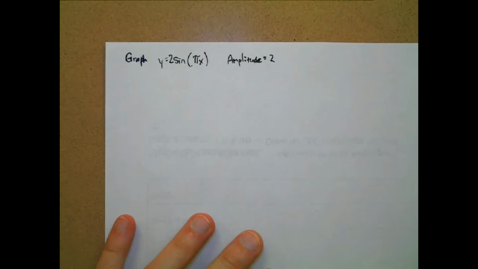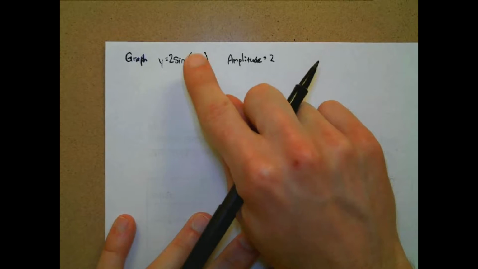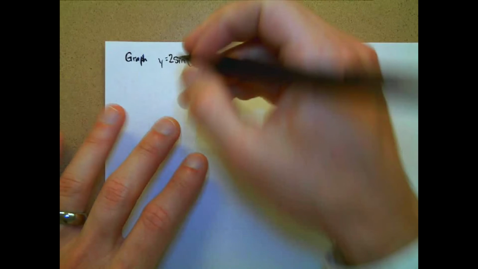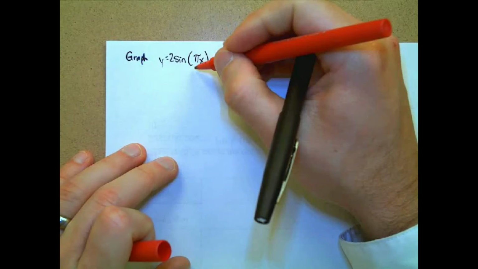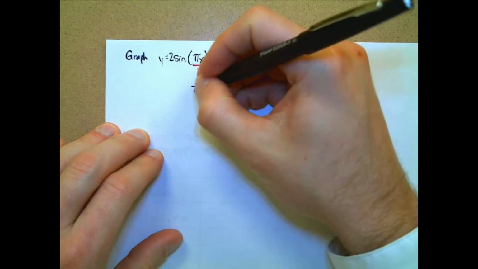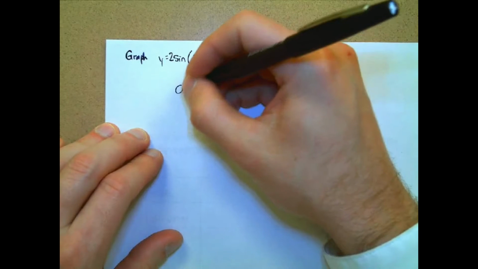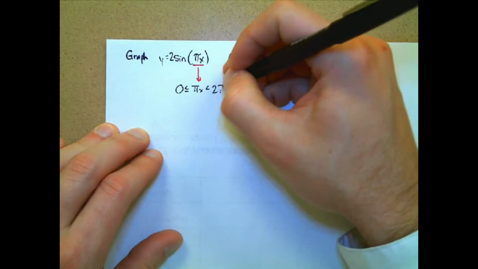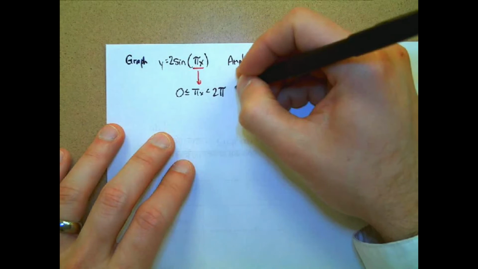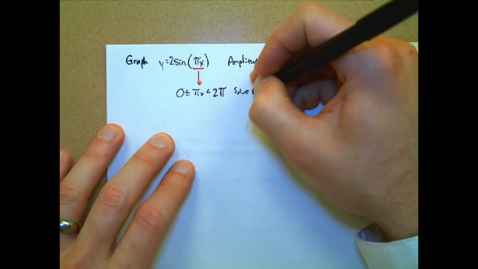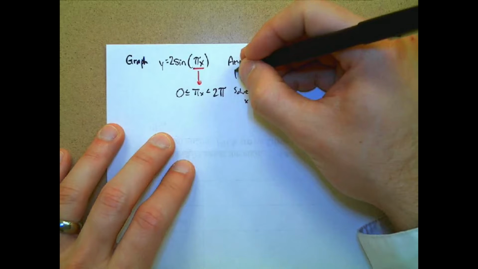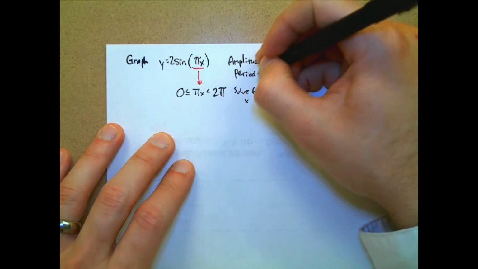Yes, we have a number in with the x, right? It's not just plain x there, we have a pi x. So again, we're going to take this pi x, okay, and we'll put it down here between 0 and 2 pi, the normal period, and then we'll just solve for x to get our period length here.